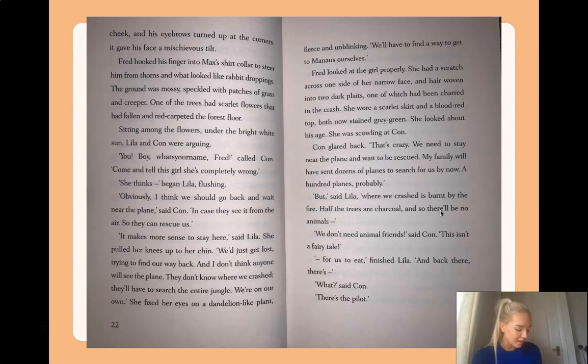We need to stay near the plane and wait to be rescued. My family would have sent dozens of planes to search for us by now. 100 planes, probably." "But," said Lila, "where we crashed is burnt by the fire. Half the trees are charcoal, so then there'll be no animals." "You don't need animal friends," said Con. "This isn't a fairy tale." "For us to eat," finished Lila. "And back there's—" "What?" said Con.